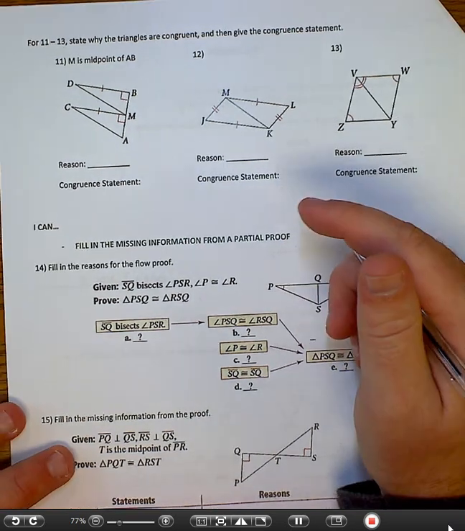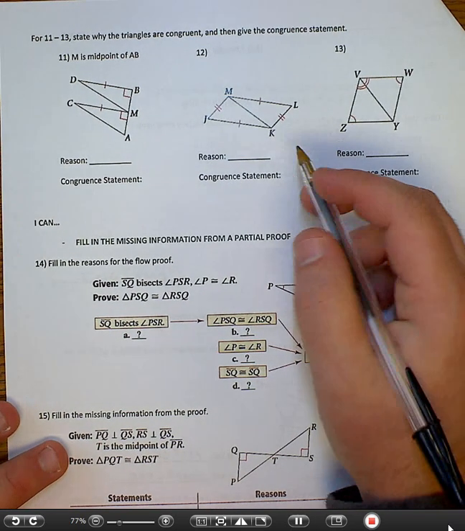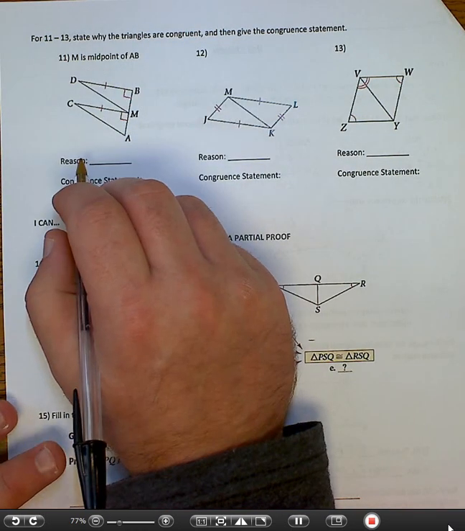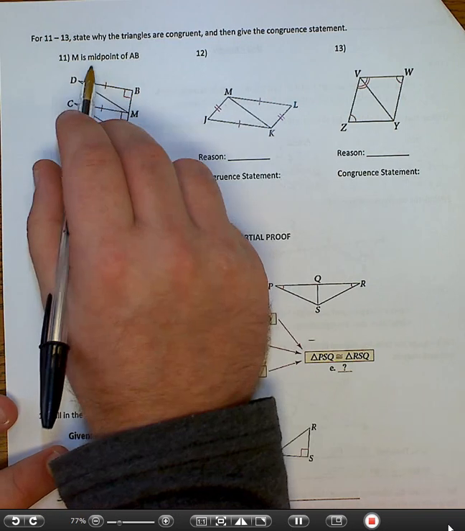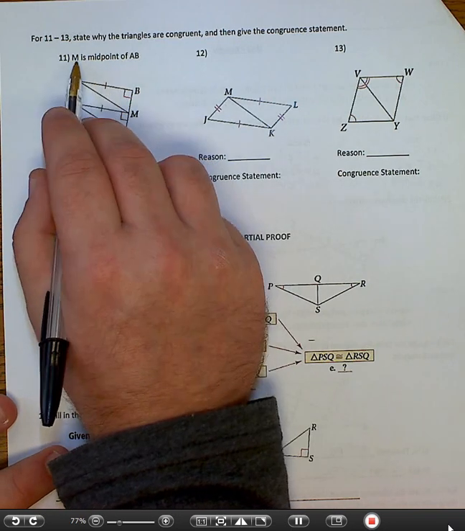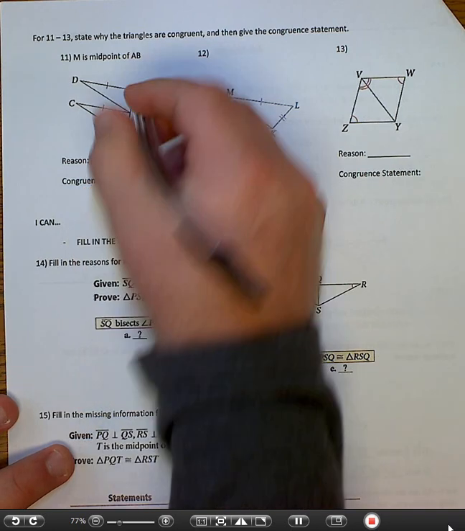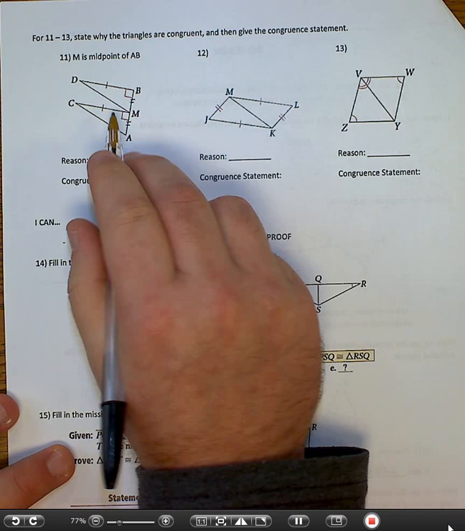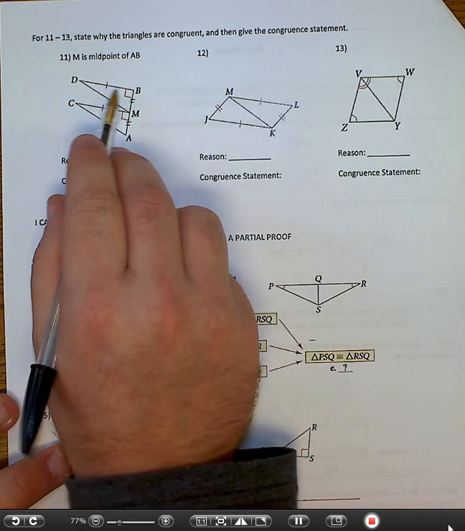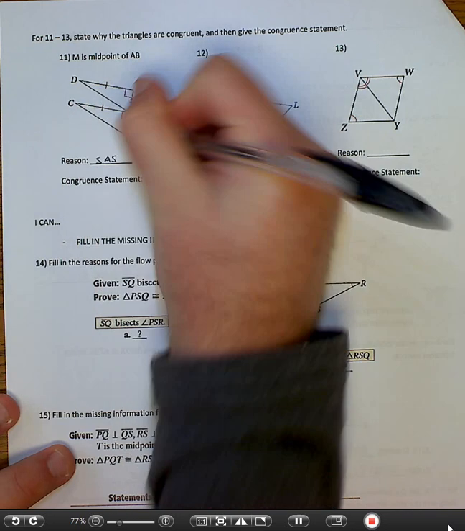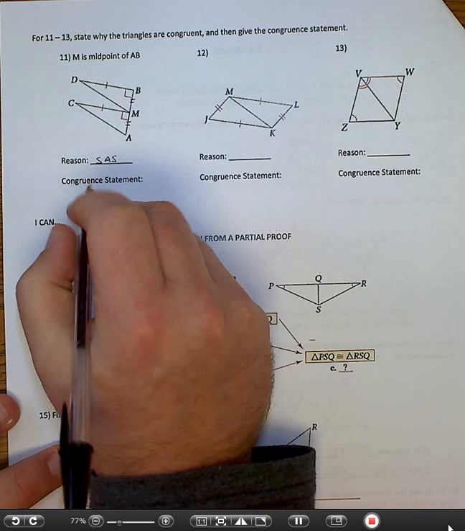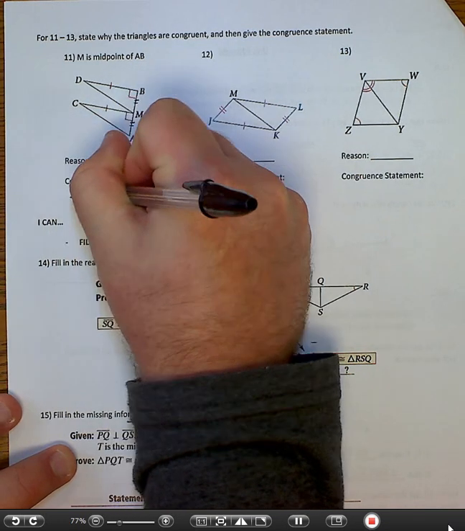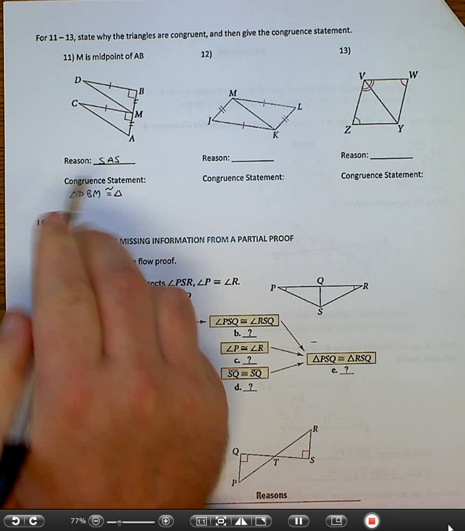State why the triangles are congruent, and then give the congruent statement. So M is the midpoint of AB. I'm not actually having you do a proof here, but I'm going to kind of talk through it. It's kind of the beginning of a proof. So M is the midpoint of AB. That means that MB is congruent to AM, by the definition of midpoint. Now I can say that the two triangles are congruent because of side, angle, side. The congruent statement, I'm going to do the top triangle: triangle DBM is congruent to triangle CMA.